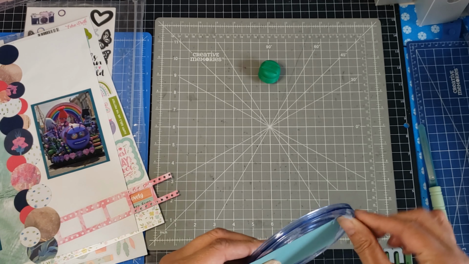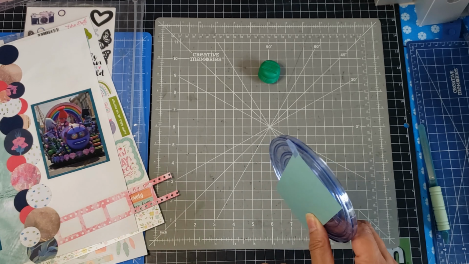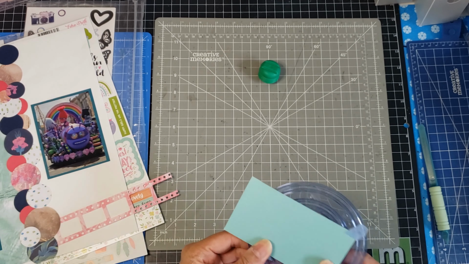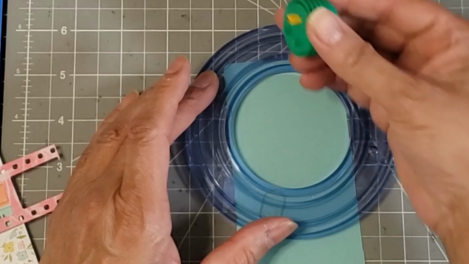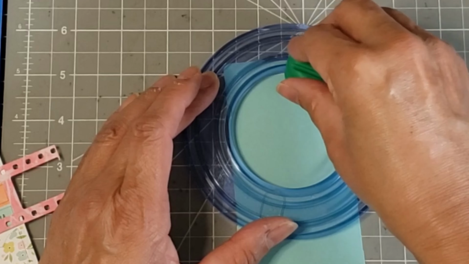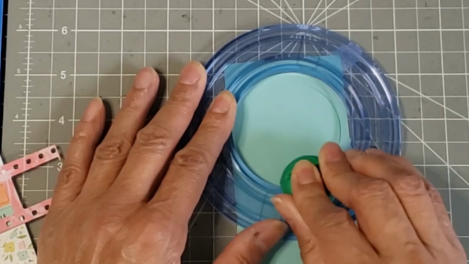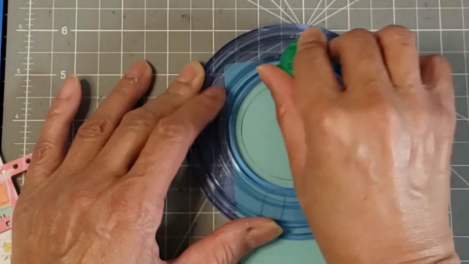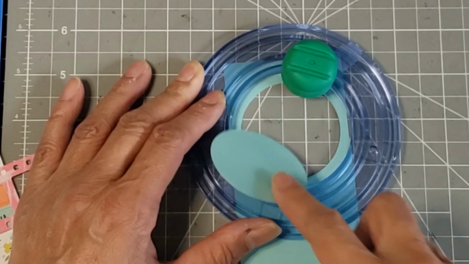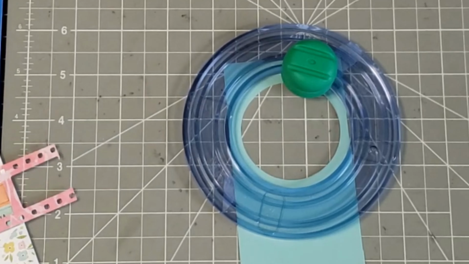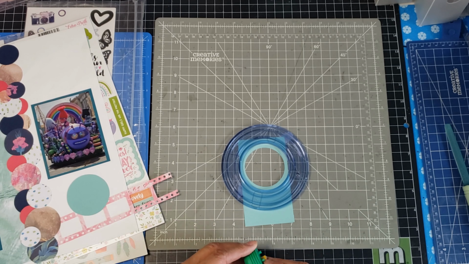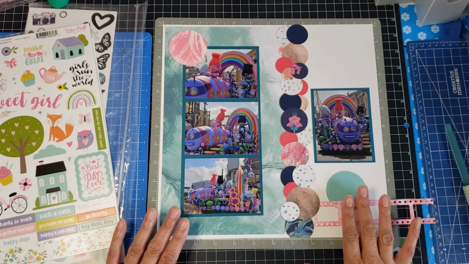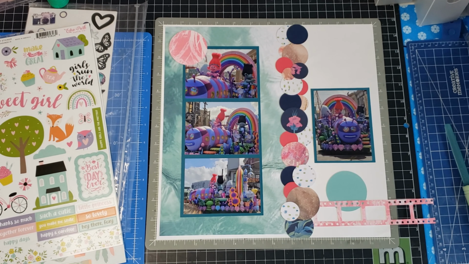And then I put the tape on the back like this.